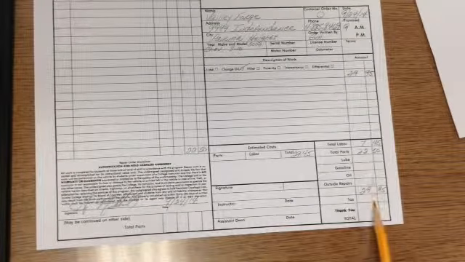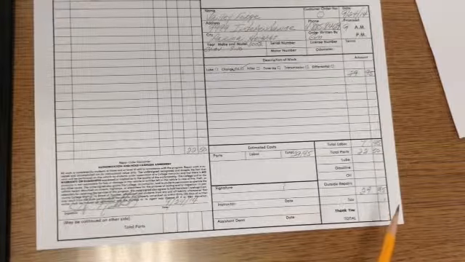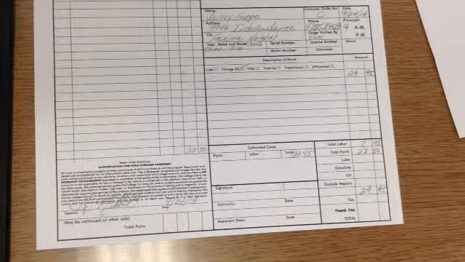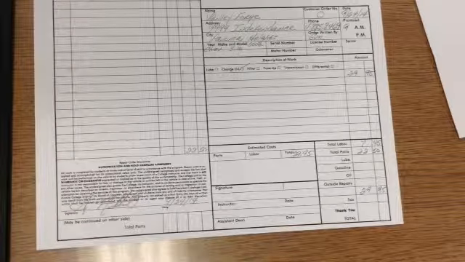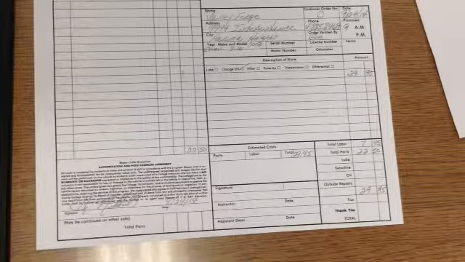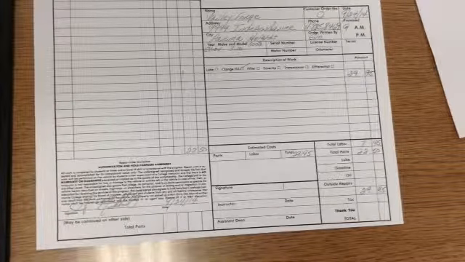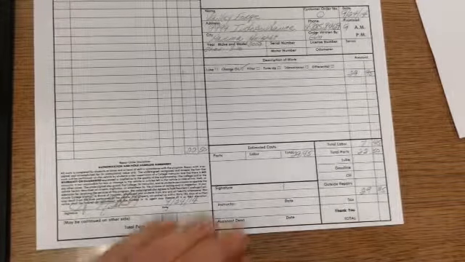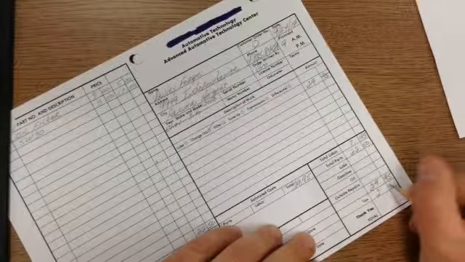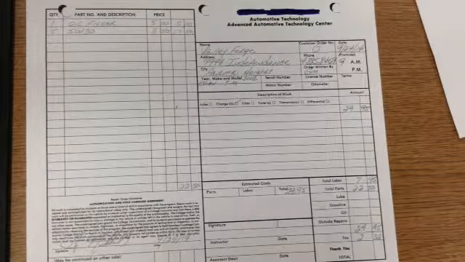Last thing we have to do is add sales tax to it. Right now, because we're in Cuyahoga County, that's 7.75%. So we'll take our $29.95 and multiply by 7.75 percent, and we come up with $2.32. Then we want to add those numbers together, 29.95 plus 2.32, and we come up with $32.27.